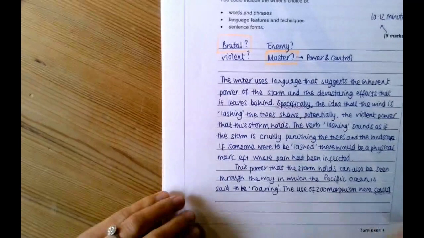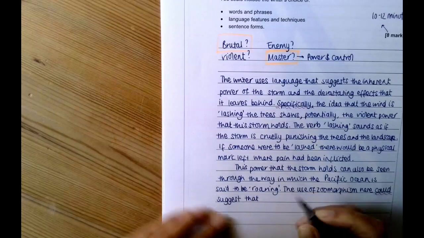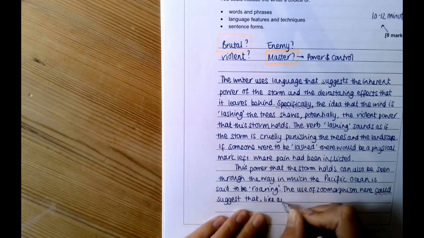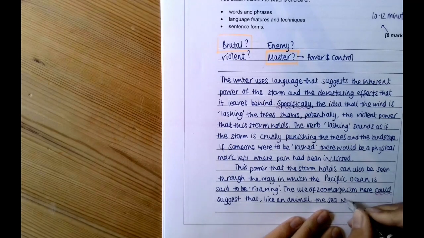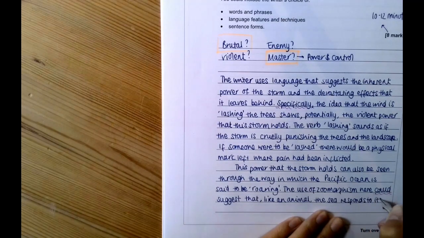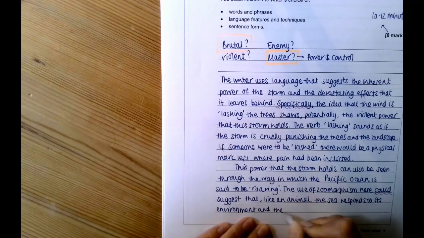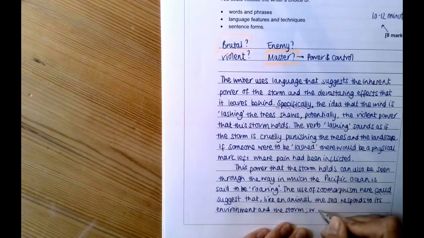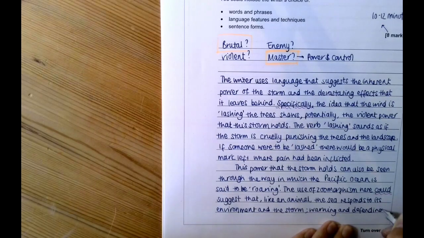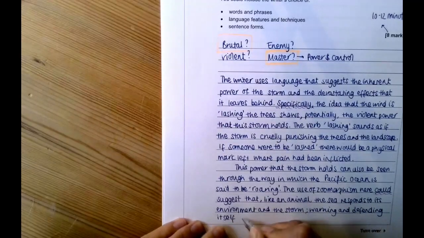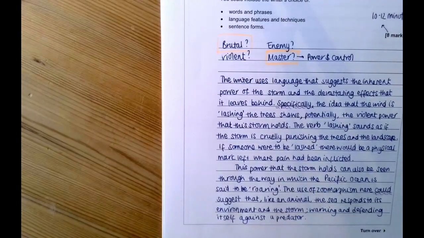So the use of zoomorphism here could suggest that, like an animal, the sea responds to its environment and the storm, warning and defending itself against a predator, where you're essentially trying to suggest that the storm is like a predator. Okay.